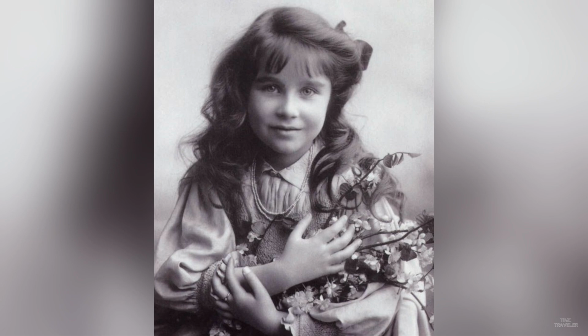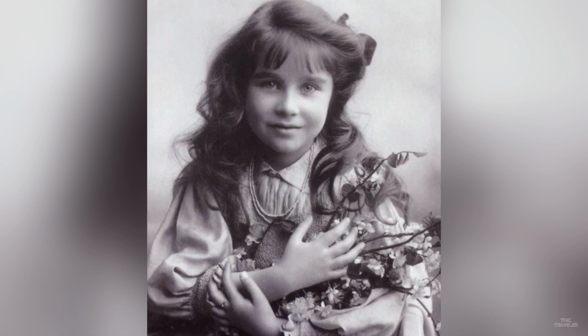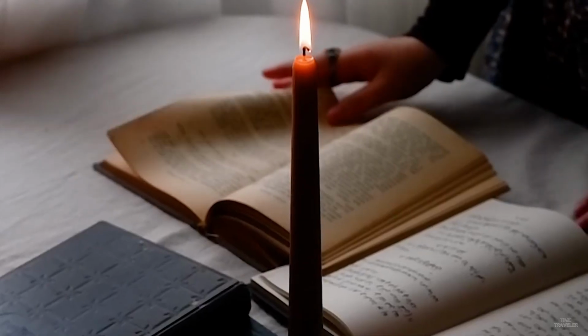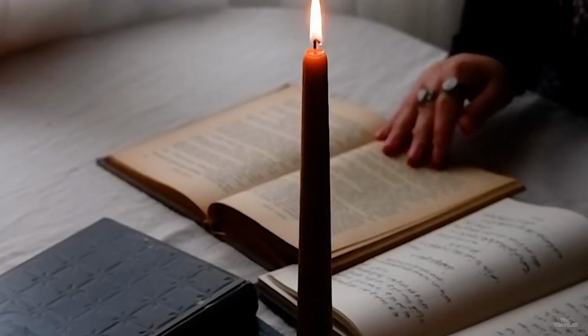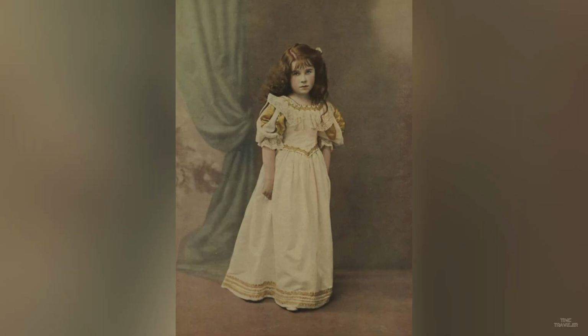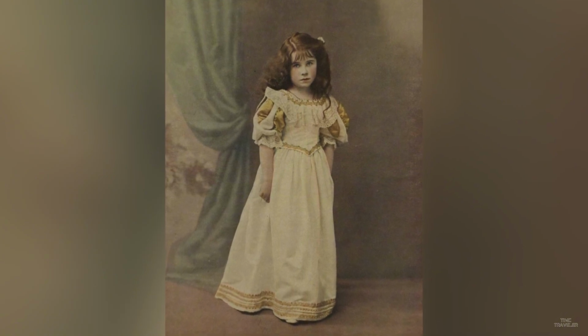Elizabeth received her education at home, as was customary for girls of her social standing, under the guidance of private governesses. She studied French, British history, classical literature, music, and Anglican religion. Her character was described even then as cheerful, witty, and empathetic.